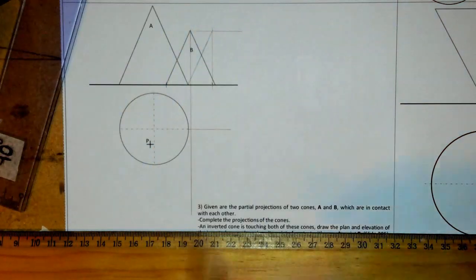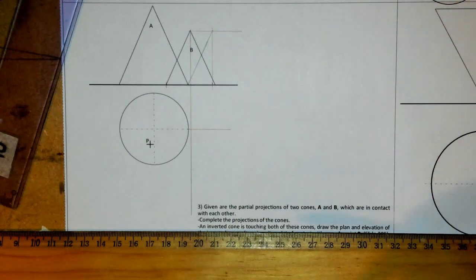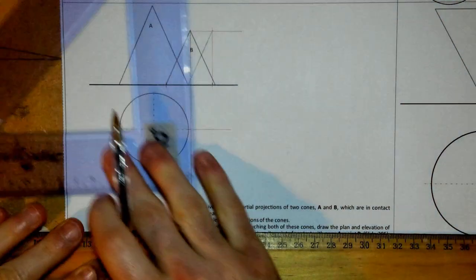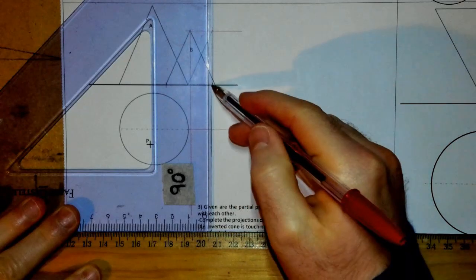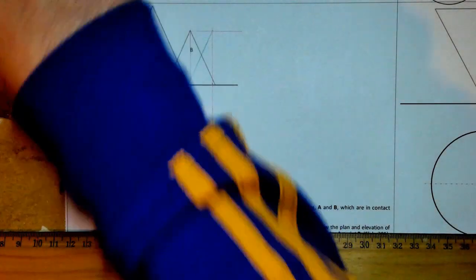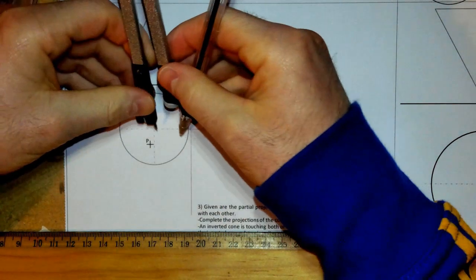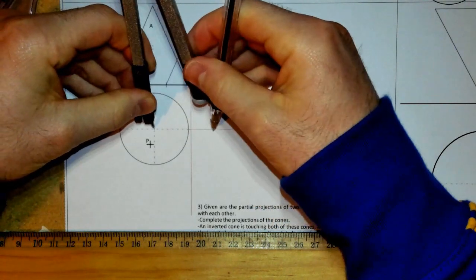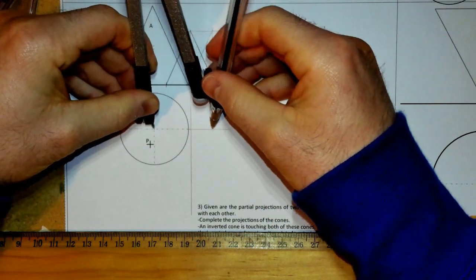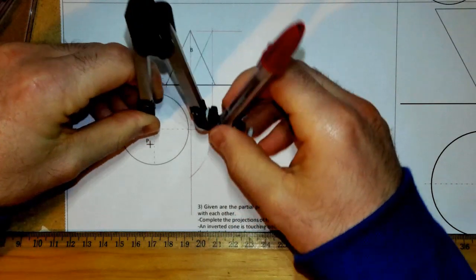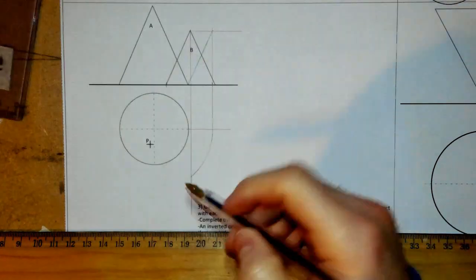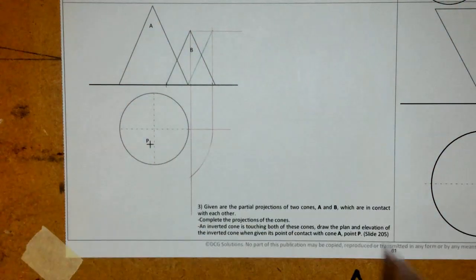I've just drawn half of it, but that center has come down. I'm going to bring it down, rotate it around, and get it in its correct position. There we go. And I found the center of cone B in its correct position.